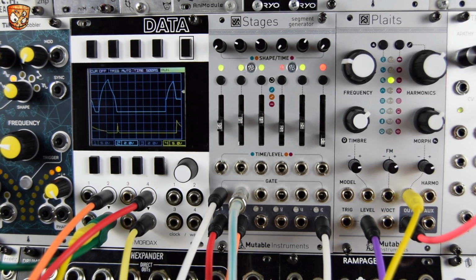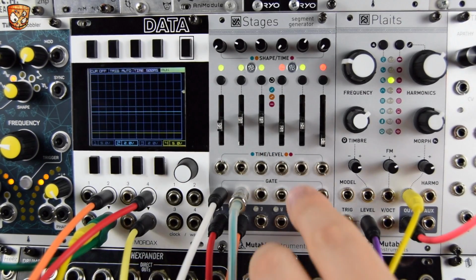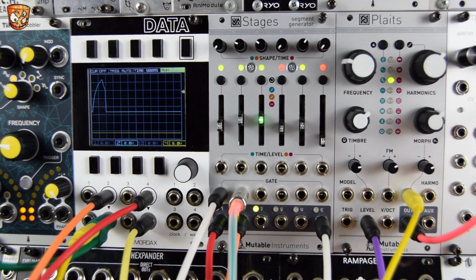So that's how to add a non-zero rest level to an ADSR, and also a little bit of feedback patching and an end of trigger out to trigger another sound at the end of that cycle.